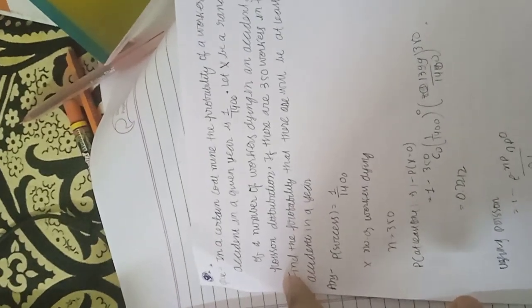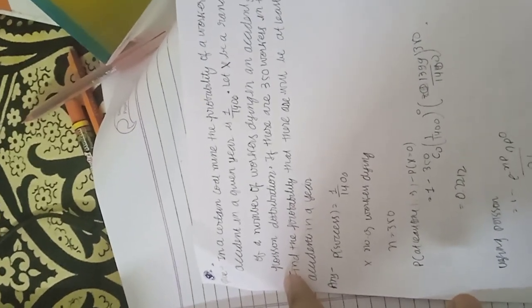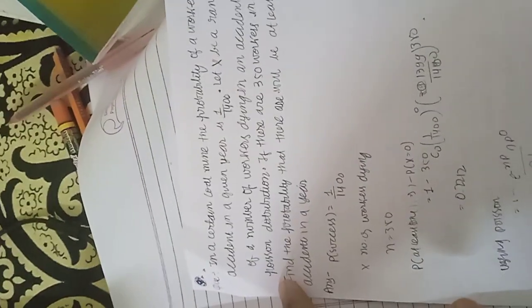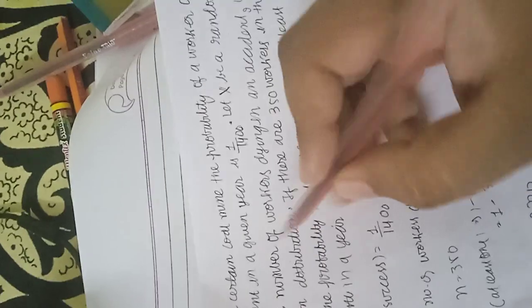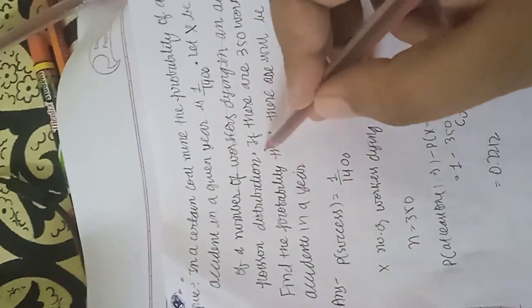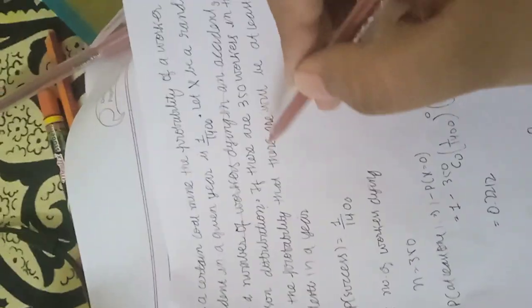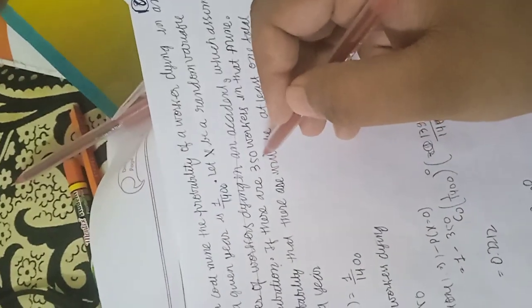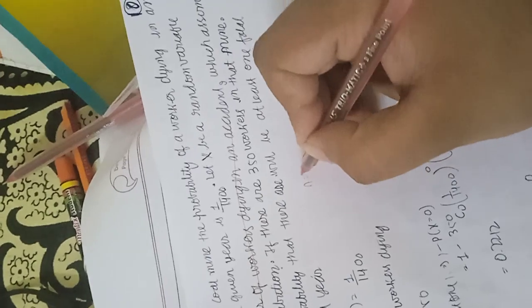In a certain coal mine, the probability of a worker dying in an accident is given as 1 by 1400. Probability of success is 1 by 1400. Let x be a random variable, the number of workers dying in an accident. So he has already given what x is. X is the number of workers dying in an accident, which assumes Poisson distribution. So x is Poisson distributed. If there are 350 workers, so at maximum 350 workers can die in a day.